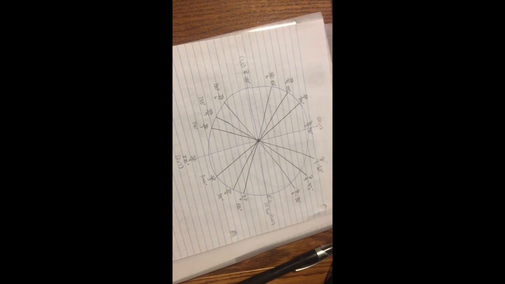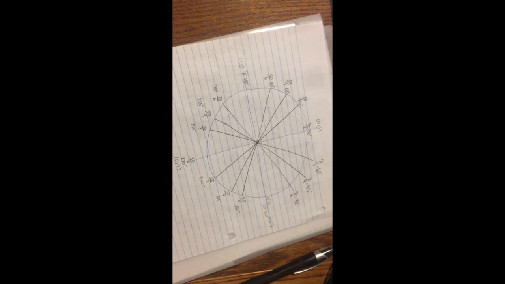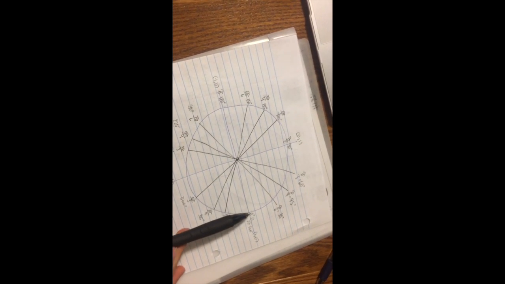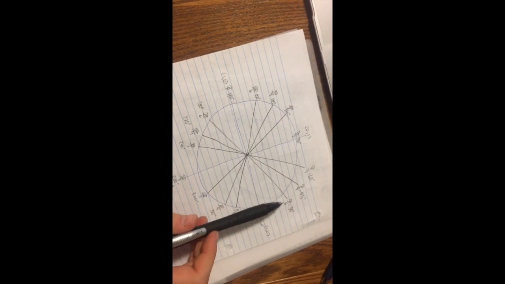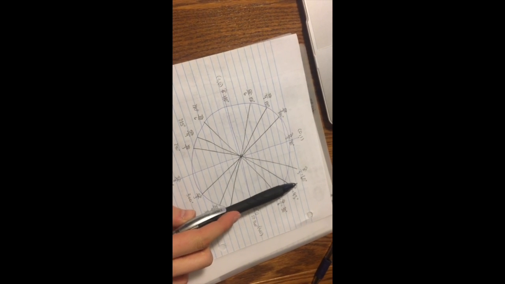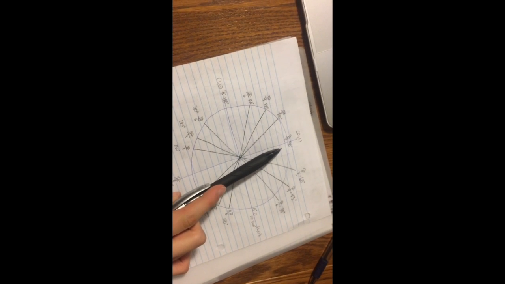And lastly is my fifth point I just want to clarify, which is the ratio and what is the angle of all the numbers on the unit circle. So what we have here is 0, we start there, and then we go around. So pi over 6 is 30, pi over 4 is 45 degrees, and pi over 3 is 60 degrees, and then pi over 2 is 90 degrees.